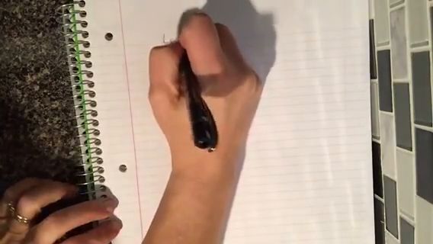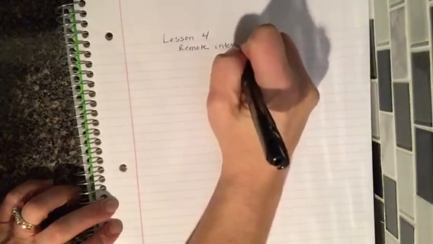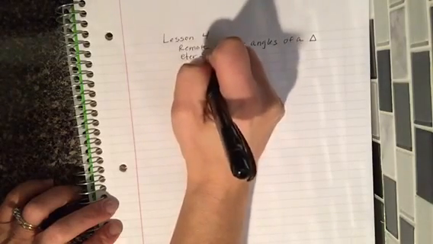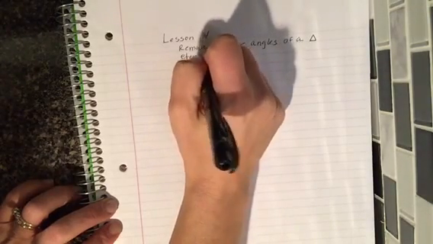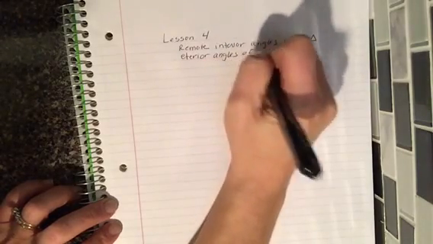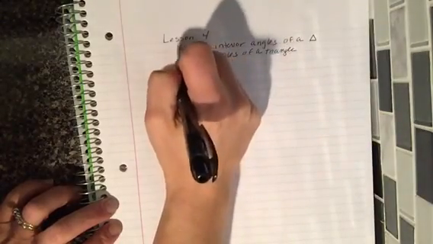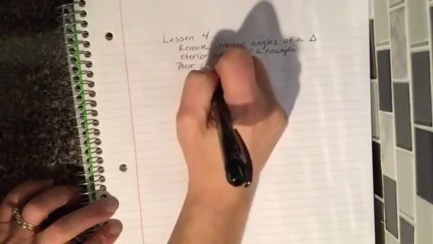Lesson 4, we're going to discuss the remote interior angles of a triangle, and the exterior angles of a triangle and their connection.